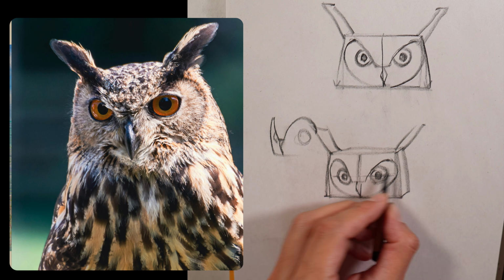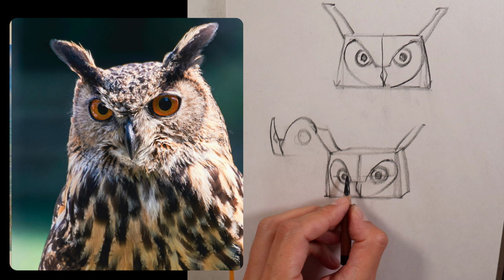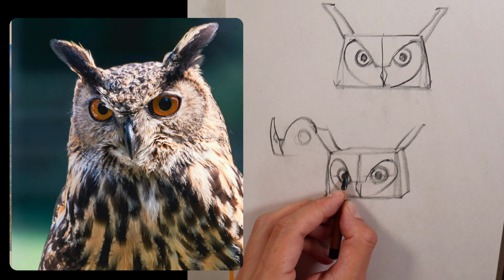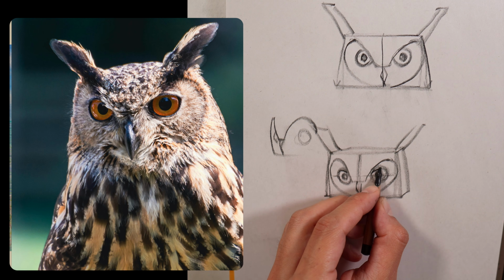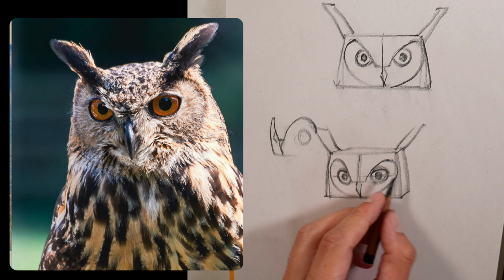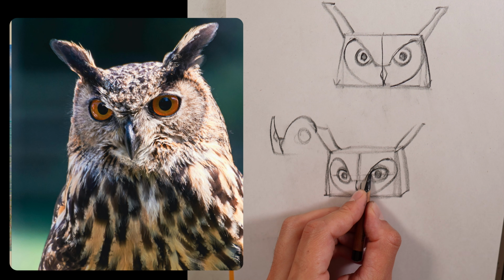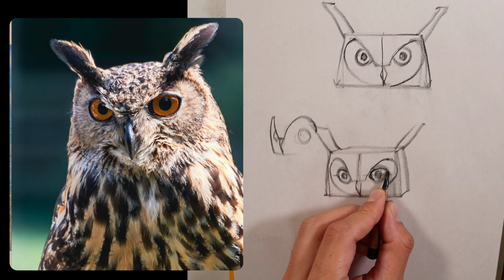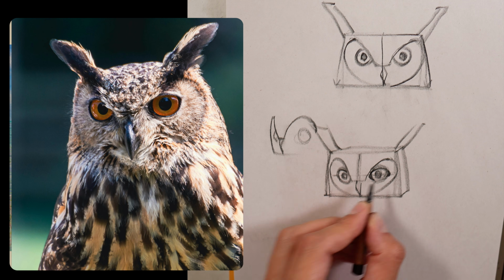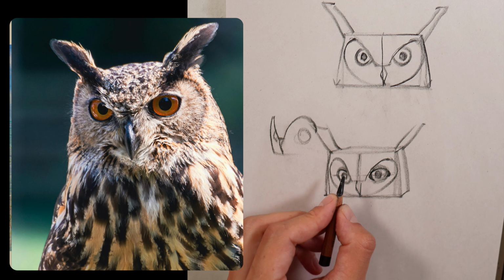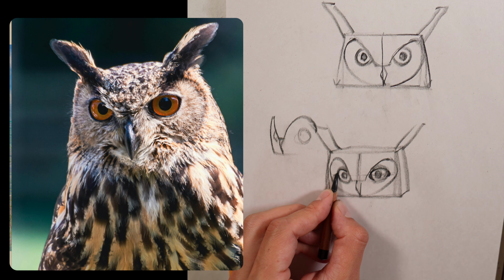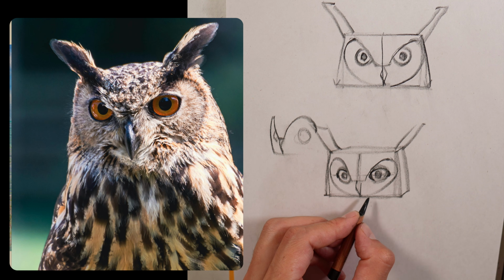Maybe the eyelids, we just put these ball shapes for these eyes, but there's a little bit of eyelid, so that we could now wrap that over the top. There's a little bit of, what do you call that? The black stuff around the eye that we could emphasize on the corners and stuff like that.